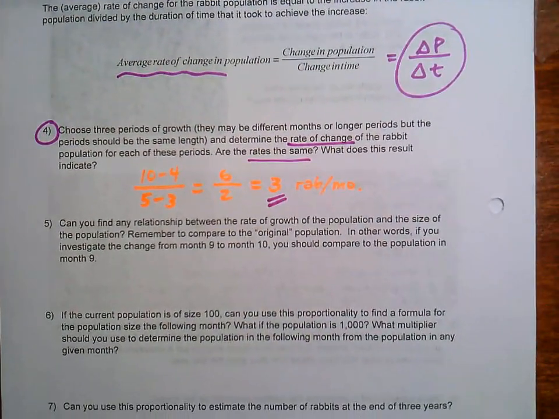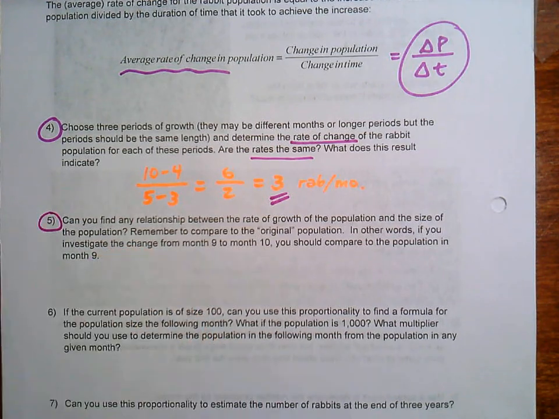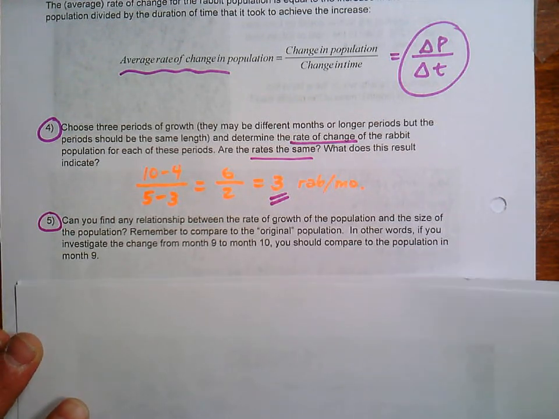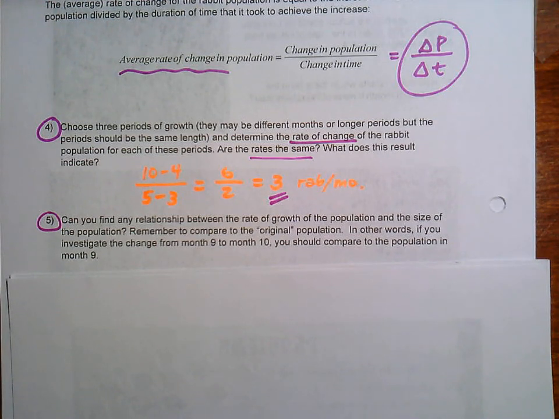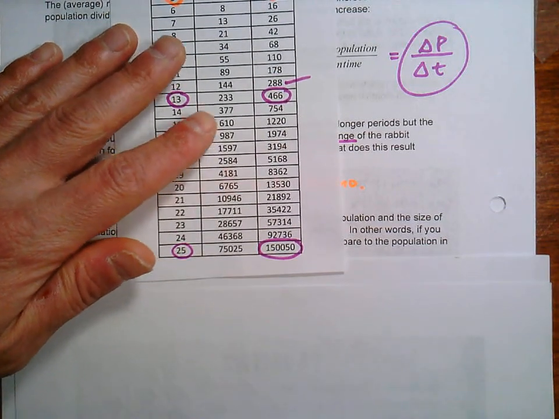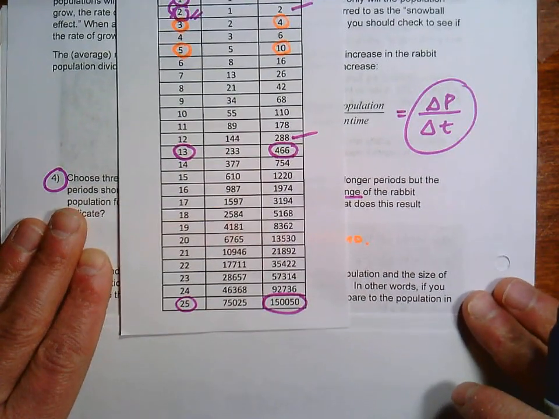All right, so let's run to number 5. It says, can you find any relationship between the rate of growth of the population and the size of the population? So we're going to do a couple of different miscellaneous calculations here. All right, and so for simplicity, I'm probably going to just use the rabbit pairs because the pattern here is going to be pretty much the same. So I'm going to go back to this table here, and we'll do a couple of these calculations.